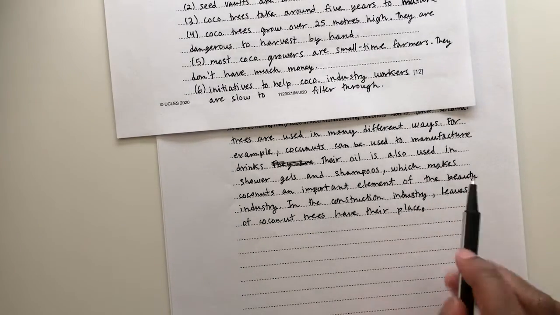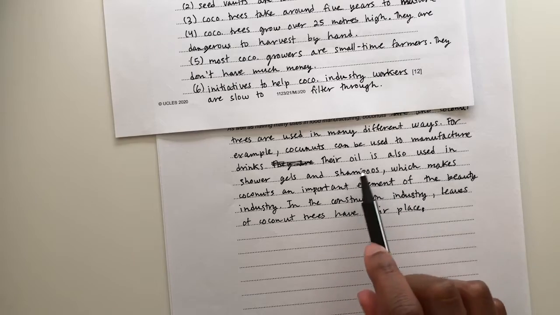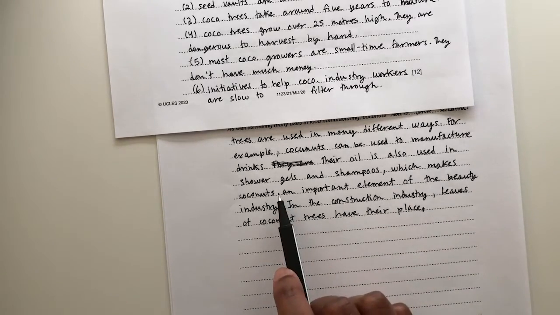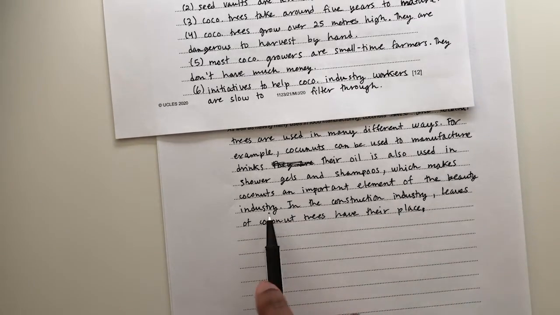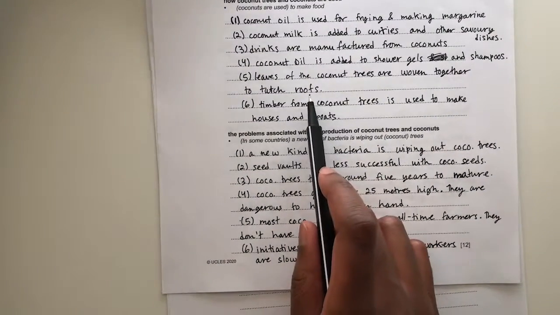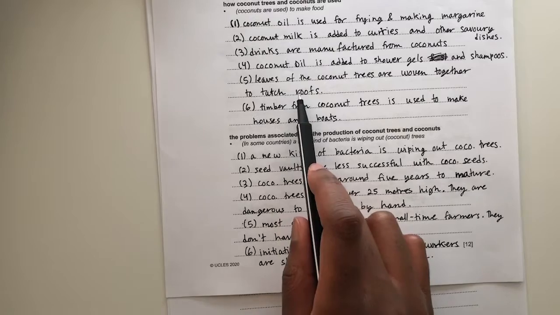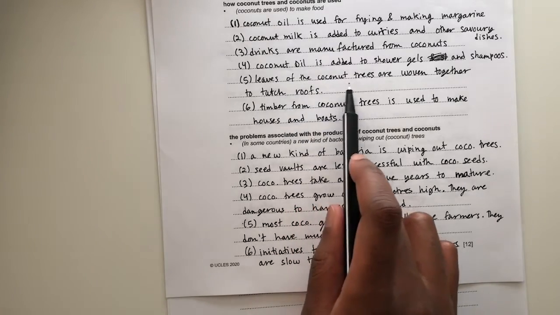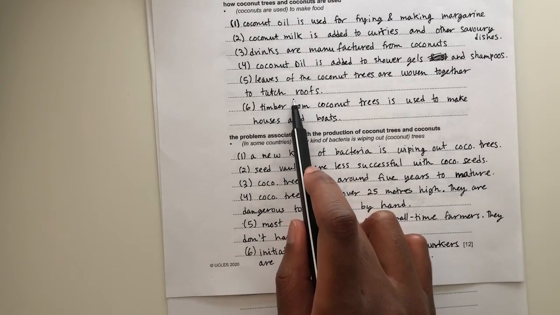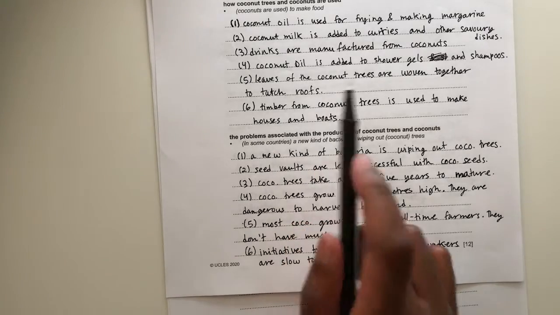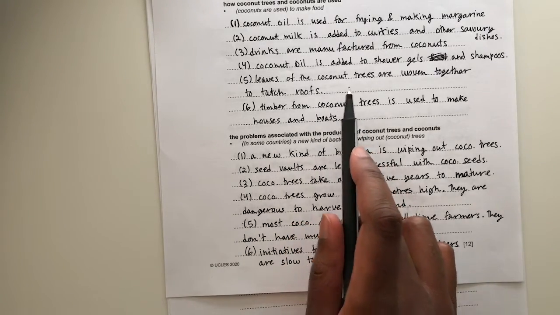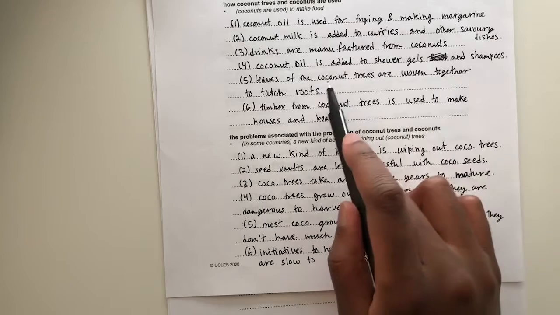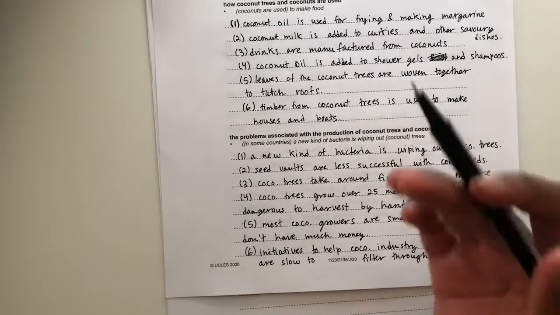So what I'm doing here is that we were just talking about coconuts in the beauty industry, right? And now we see that our next point is about roofs and how leaves of coconut trees are used to thatch roofs, right? So we're going from beauty to construction and building homes, right?